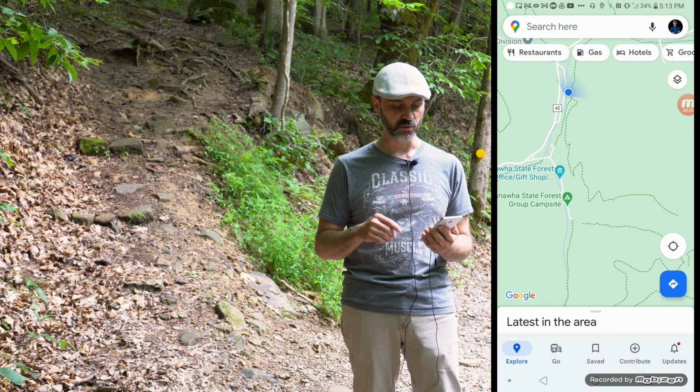I'm going to go ahead and zoom in on myself. So it's a little bit off here. When I'm zoomed in, it's got me between the creek that's to my left and the trail that I'm actually on. That's okay. I mean, it gets you close enough, you'll see where you are, and depending on how much sky you have and how many satellites are locked in, you get more accuracy.